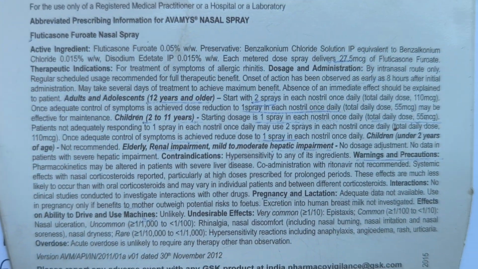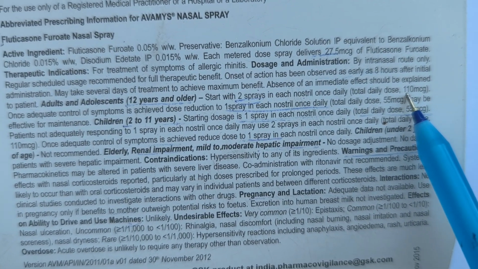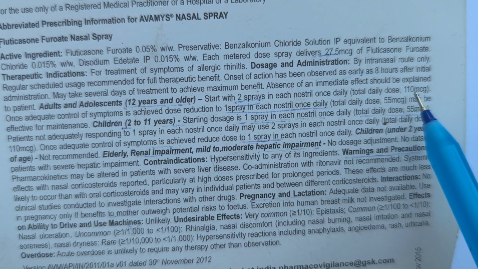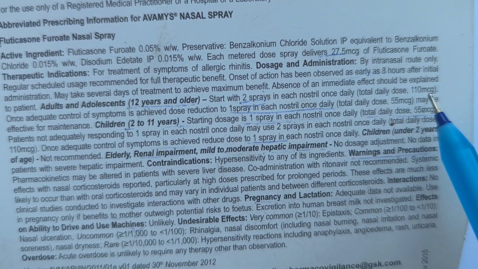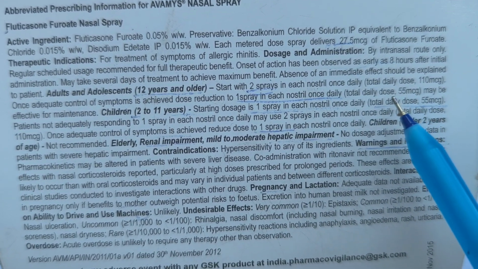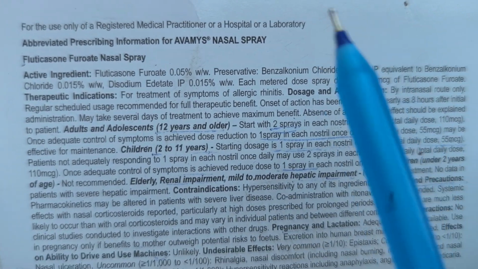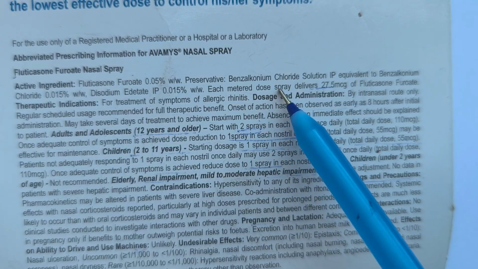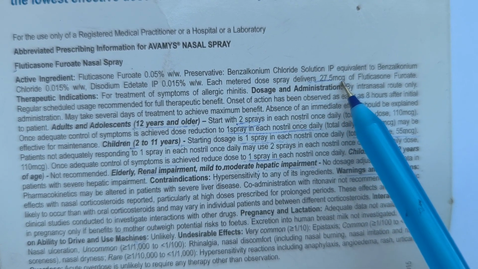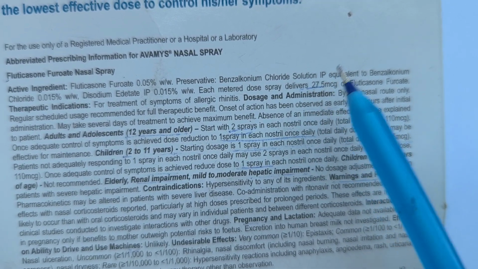So its amount is mentioned, like here it's mentioned 110 microgram, and for the children it is mentioned 55 microgram. So this is the strength of the dosage form. Here also it is mentioned each metered dose spray delivers 27.5 mcg of the compound. So this is actually the strength of the dosage form.